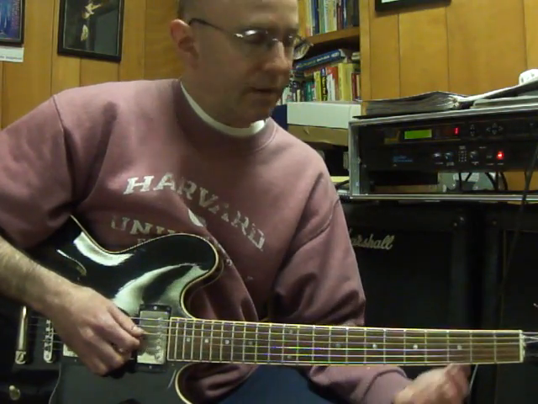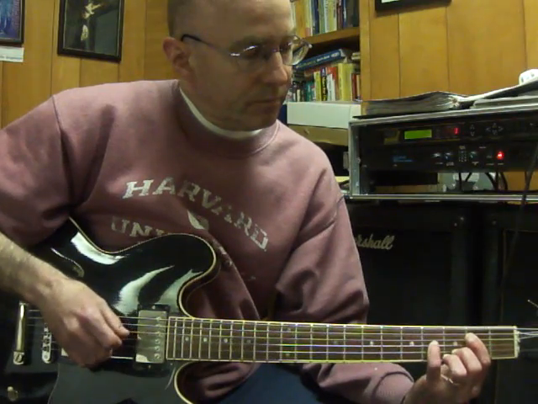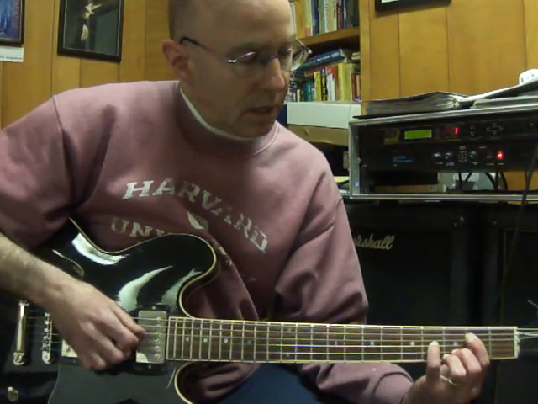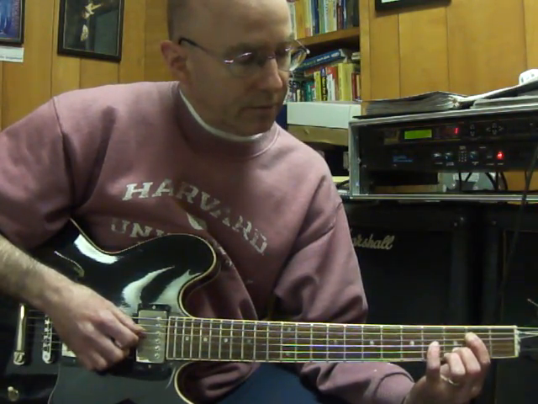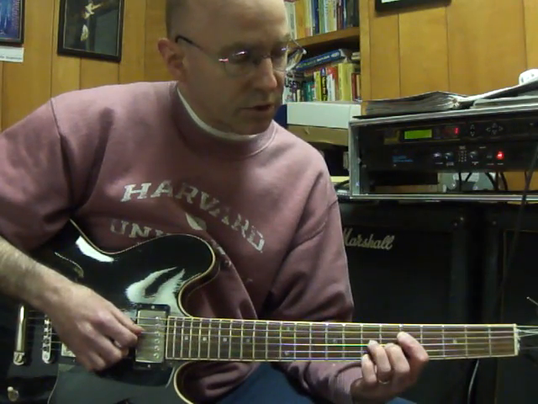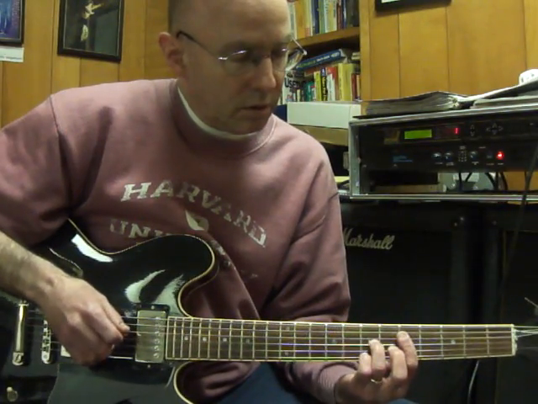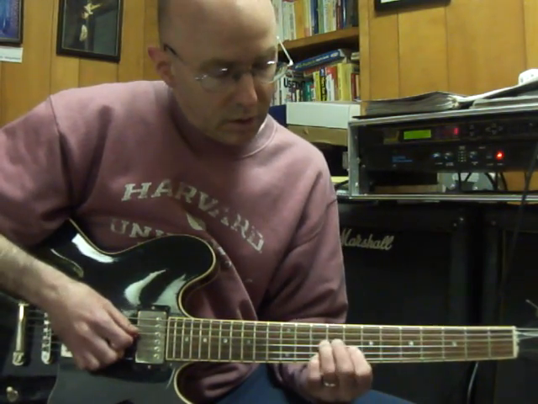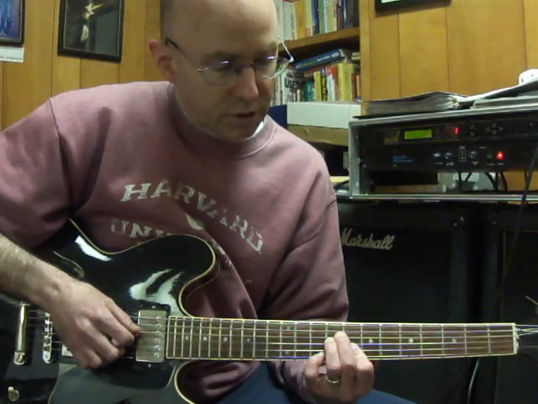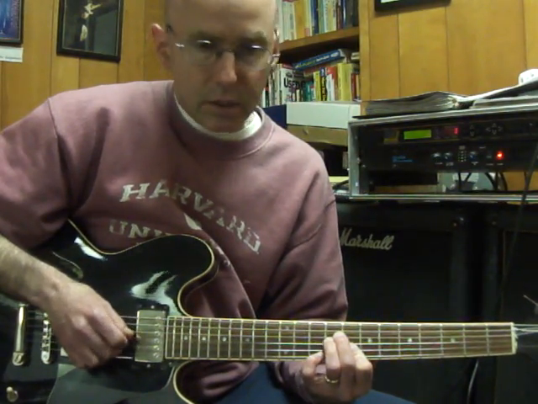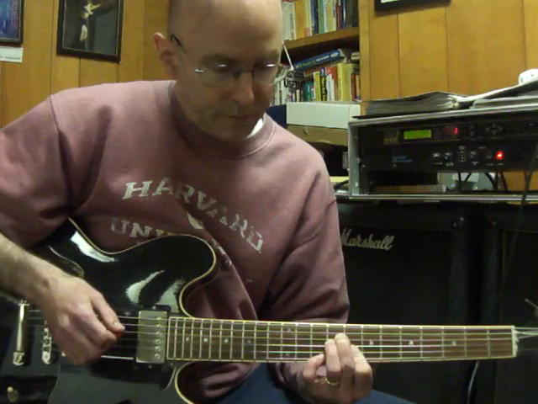1, the 3, the 5, and the 6. And I would try to find those tones up here in position 2, and that's this chord. And in the 3rd position, the same tones, the 1, the 3, the 5, and the 6. And then over here.